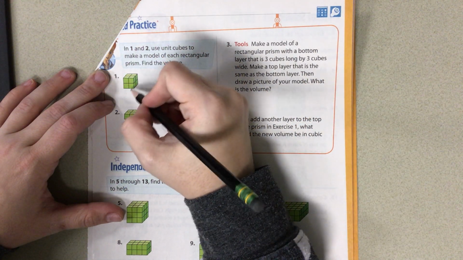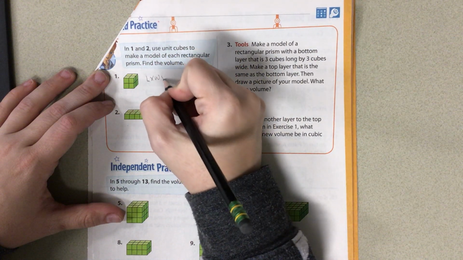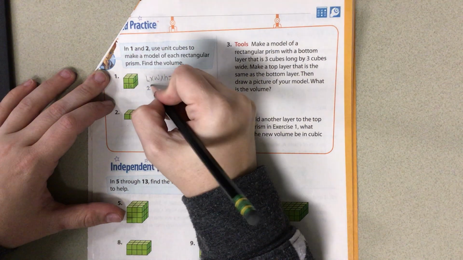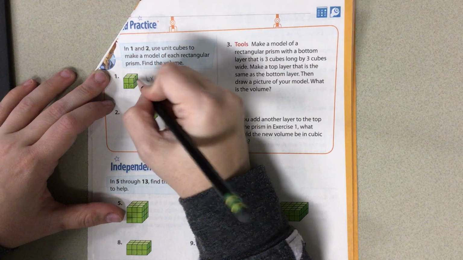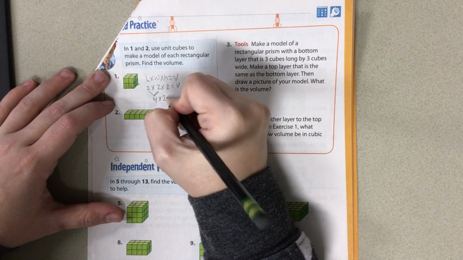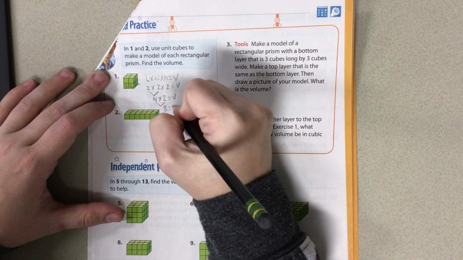This one, I can't see the whole bottom layer, so I'm going to do the length times width times height to give me my volume. So I have 1, 2, 1, 2, 1, 2. So 2 times 2 is 4. Bring it all down. And then 2 times 4 is 8, and that is my volume.